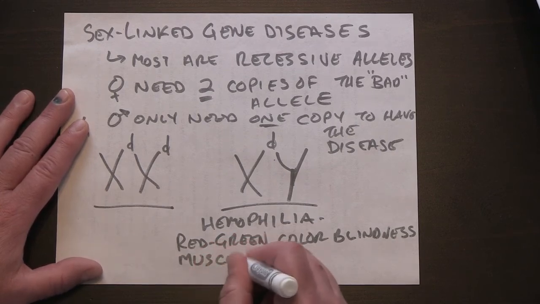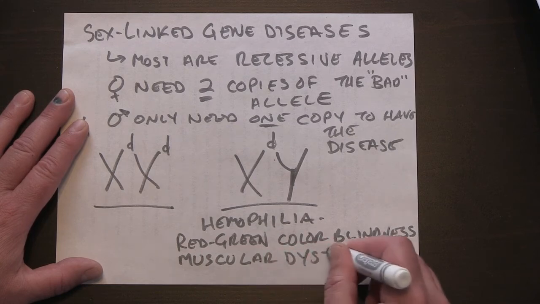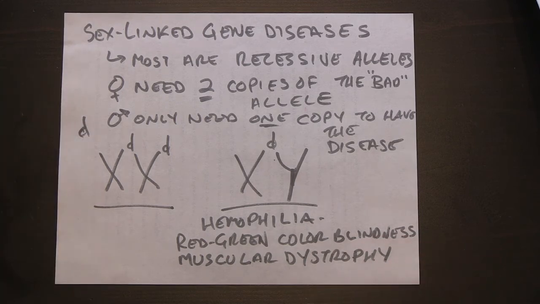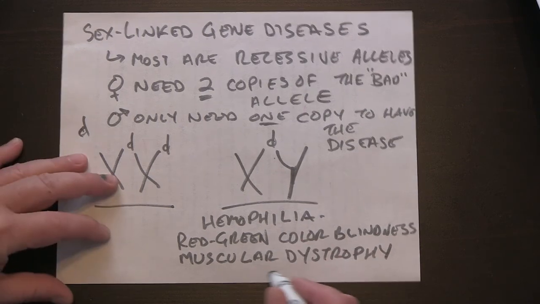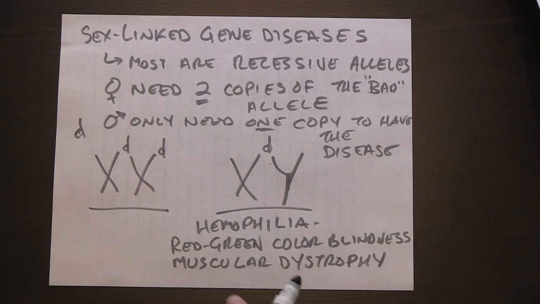And there's a disease called muscular dystrophy, which is a progressive disease where your muscles get weaker and weaker, and you start losing coordination. So, not a good disease. Again, X-linked, so females kind of, I don't want to say luck out, but it's going to be less common with them.